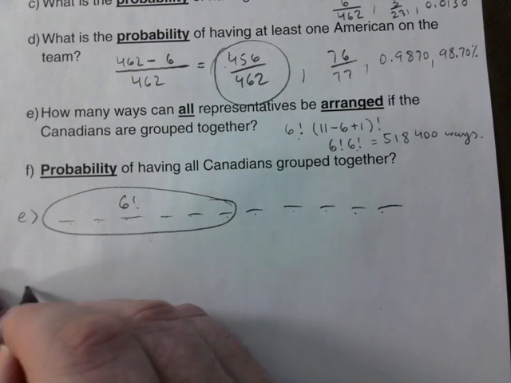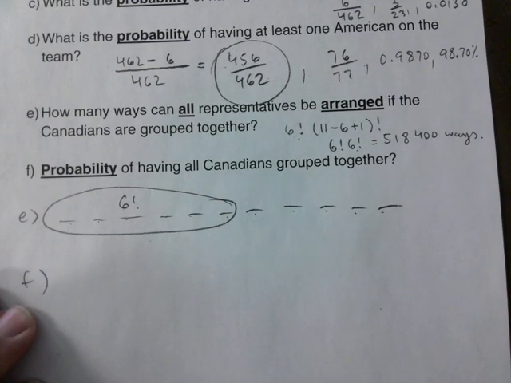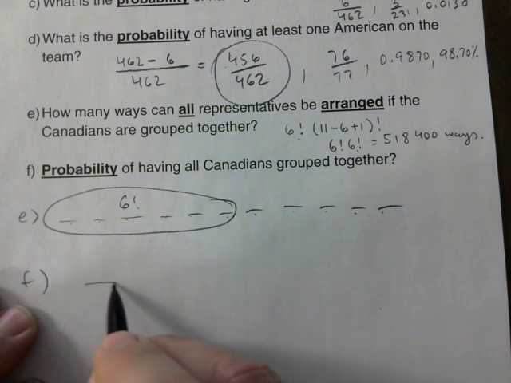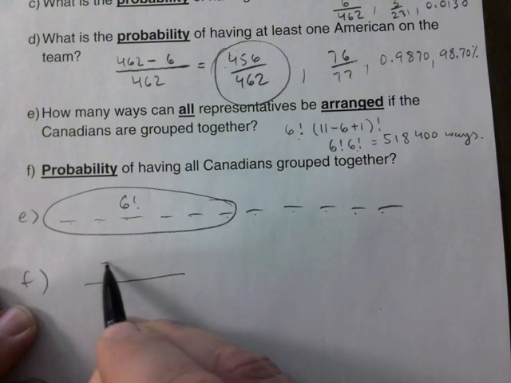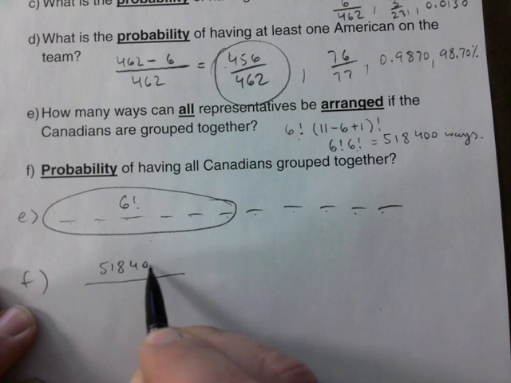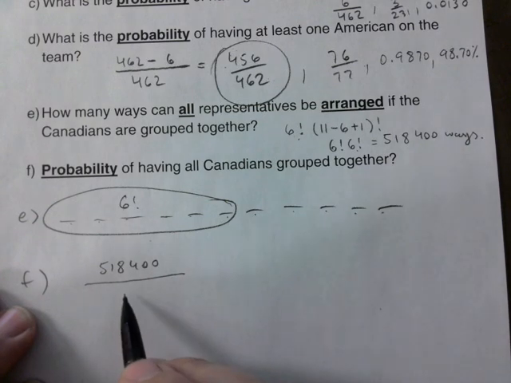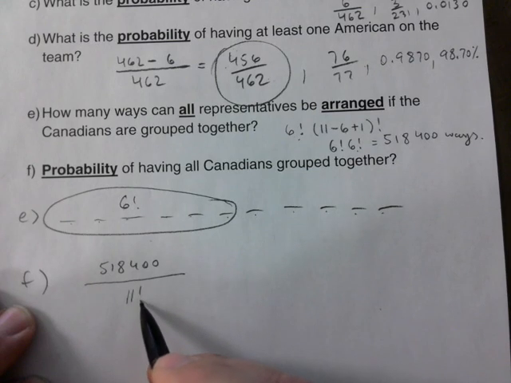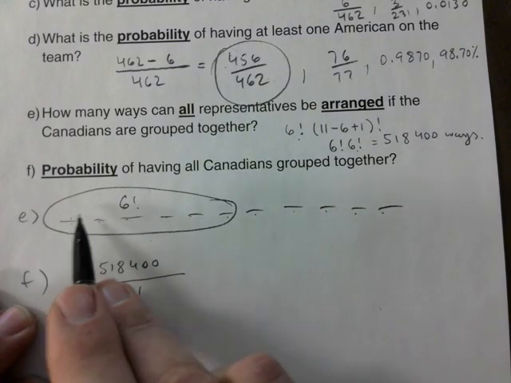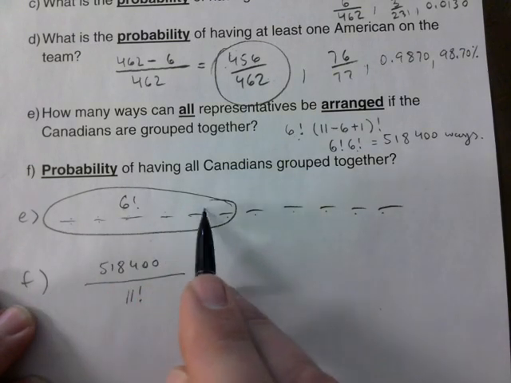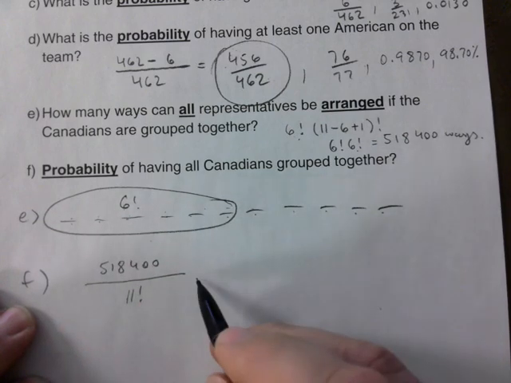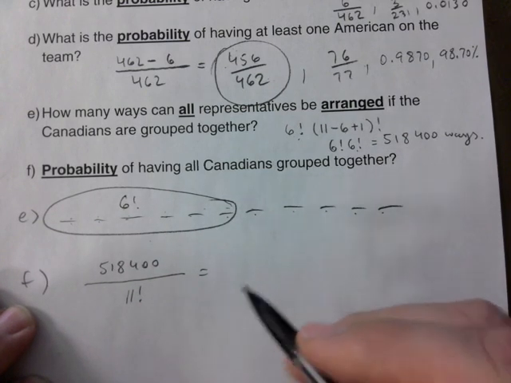Okay. F. Probability of having all Canadians grouped together. Well, we just recognize that all Canadians grouped together is this, right? And what would go down here? 11 factorial, right? It's just all of them, right? 11, 10, 9, and so forth. It's just all of them, no restrictions.